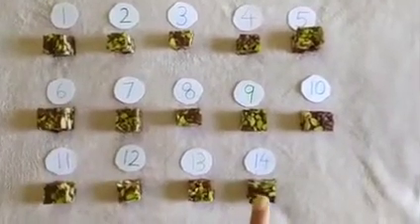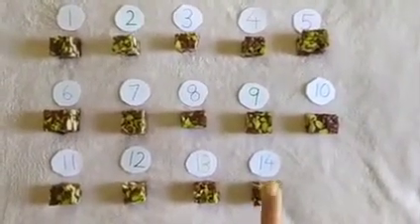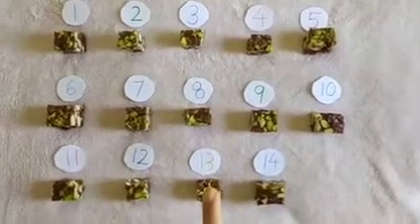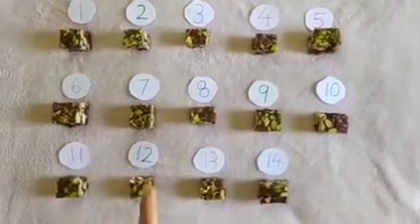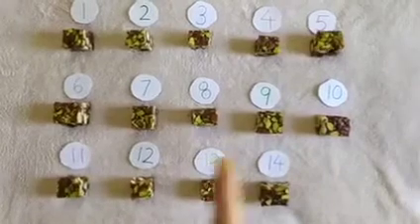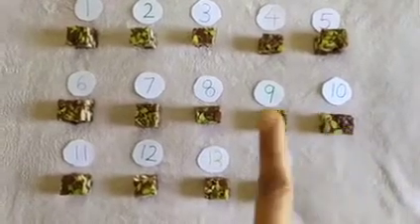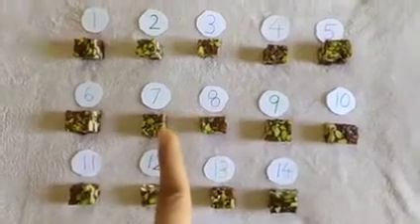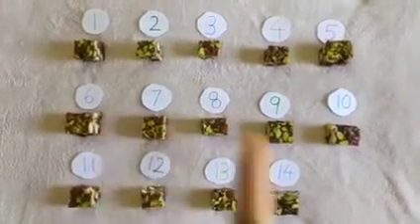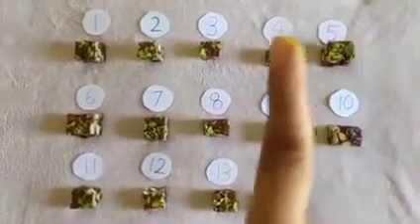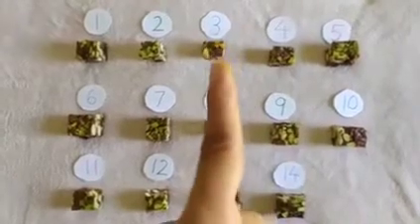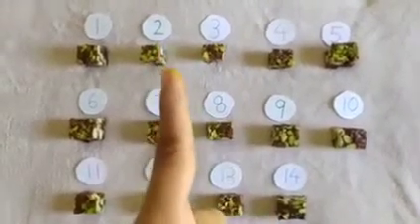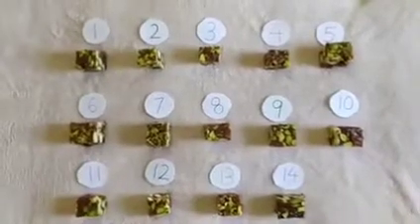Okay, so we'll jump backwards starting from 14. 14, 13, 12, 11, 10, 9, 8, 7, 6, 5, 4, 3, 2, and 1.